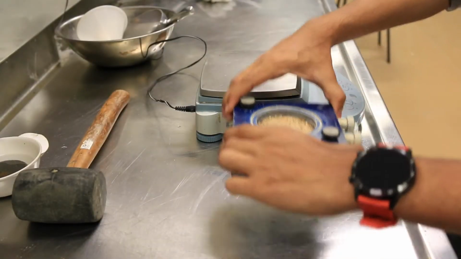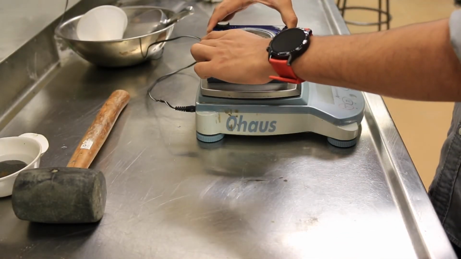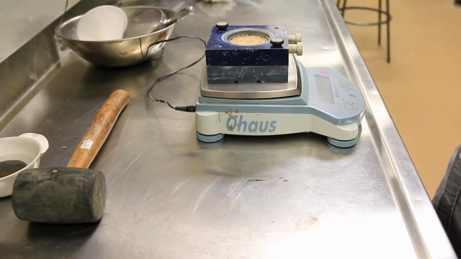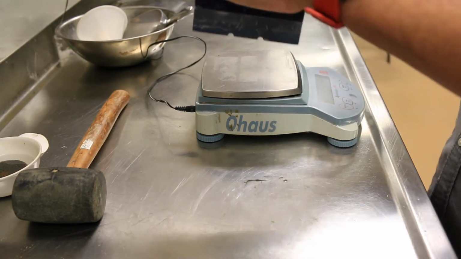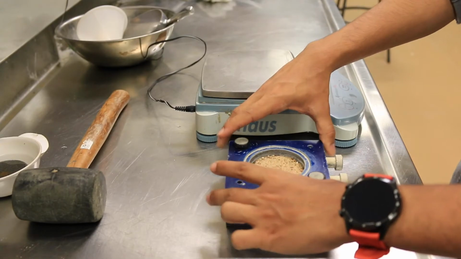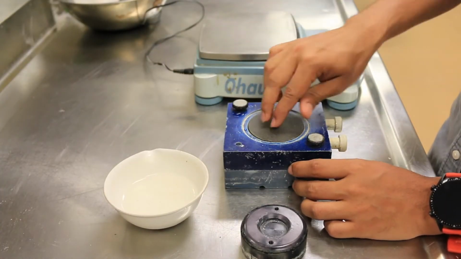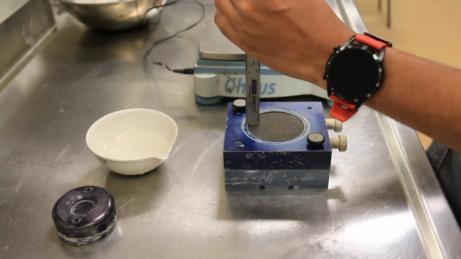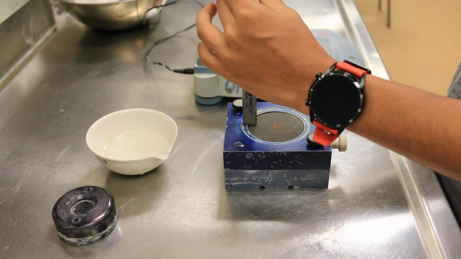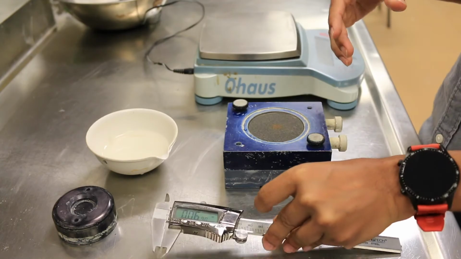Again, measure the weight of the shear box including the filled soil in it. The difference in weight should be the weight of the used soil sample. Place the filter paper and the porous stone. Measure the remaining height of the shear box. Thus, we can measure the height of the soil sample.